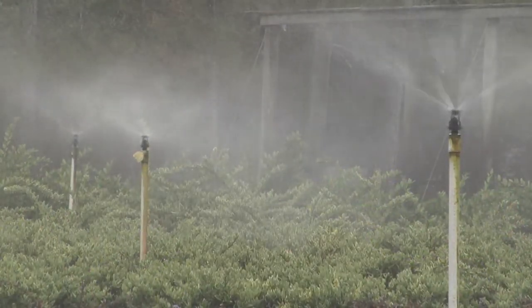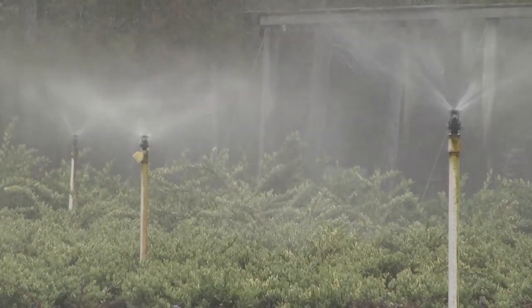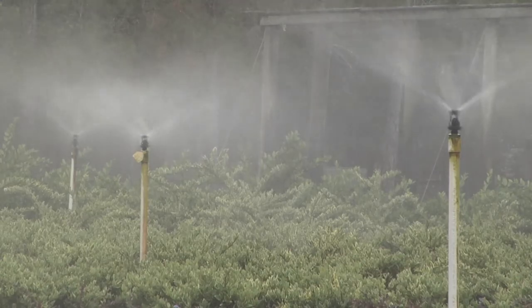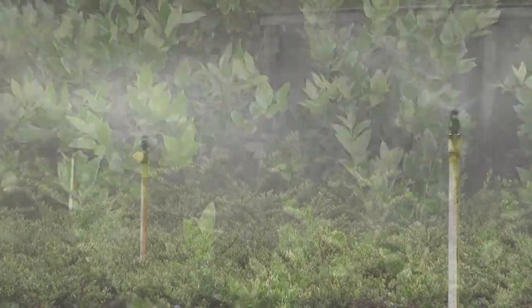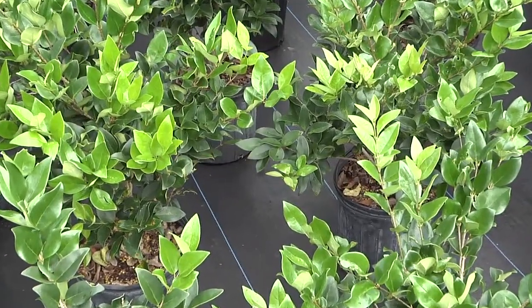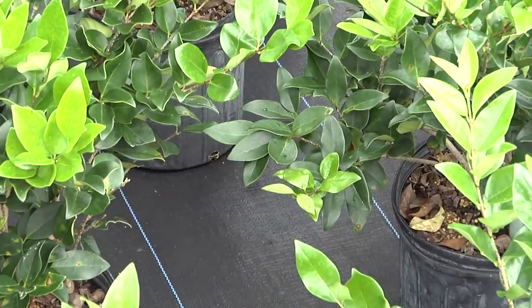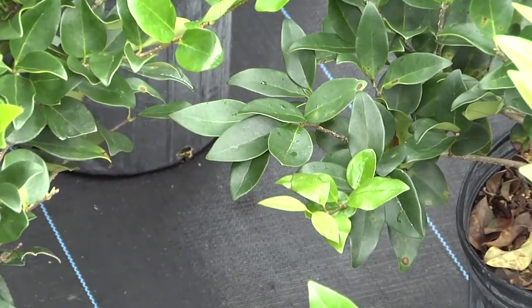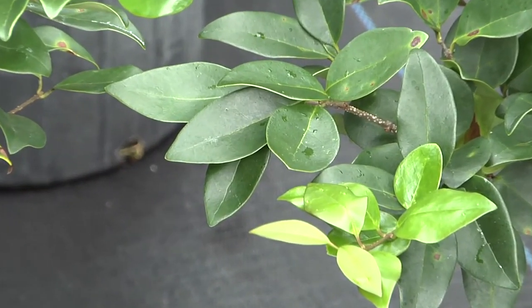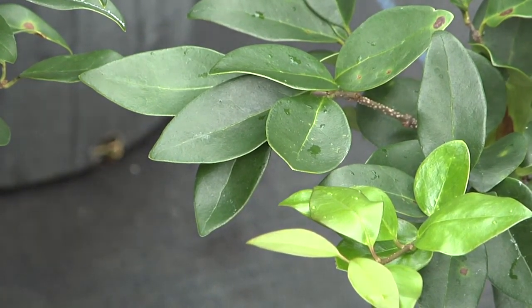Another consideration specific for overhead sprinkler irrigation is the ability of the plant's canopy to capture irrigation water. Some plant canopies increase the capture of irrigation water by capturing water that would otherwise fall between containers, while others may decrease irrigation water capture, directing water away from the container.